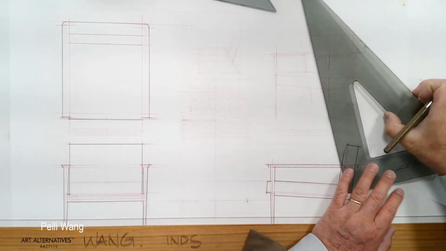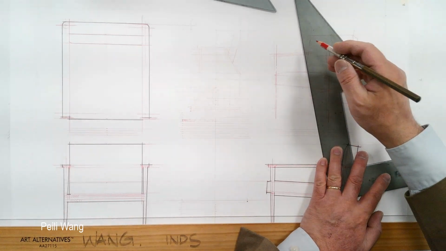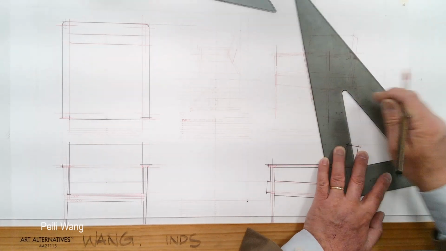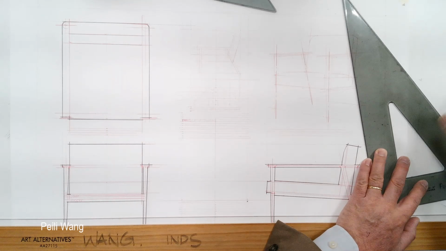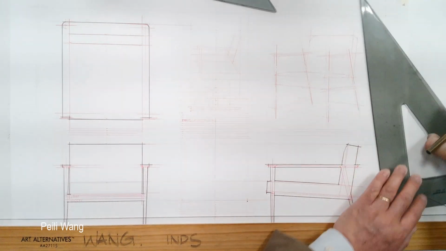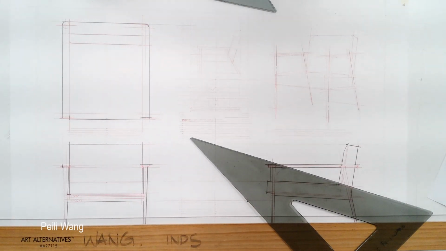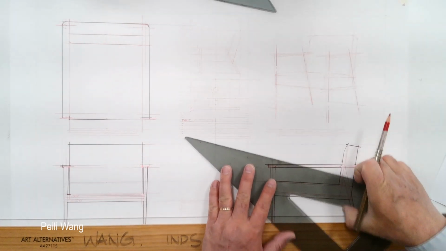Okay, then access line, then I trace it. Okay, this one, this line, guideline. Okay, it is very important. Like analytical drawing, even this chair analytical drawing, I need to make this guideline.